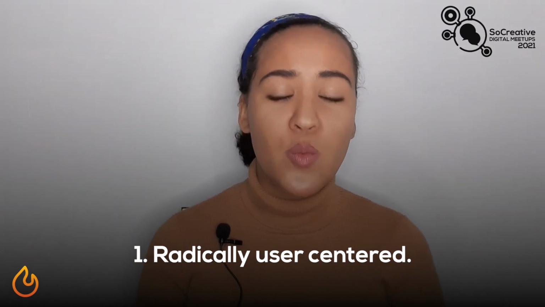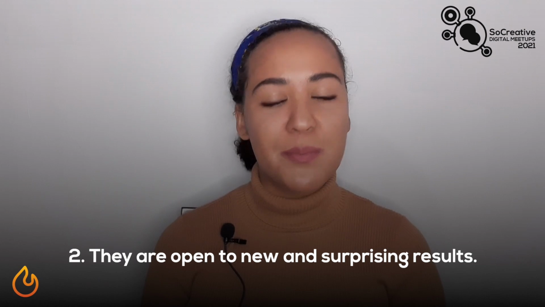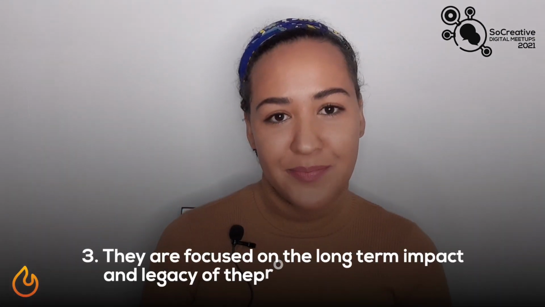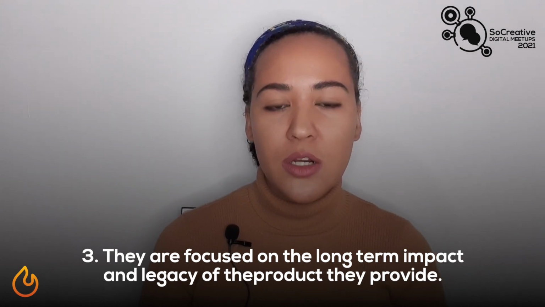They design with people in mind and not technology. Secondly, they are open to new and sometimes even surprising results. They work in a way that allows them to adapt and learn rather than implementing from a master plan. And thirdly, they are focused on the long-term impact and legacy of the products and services that they provide.